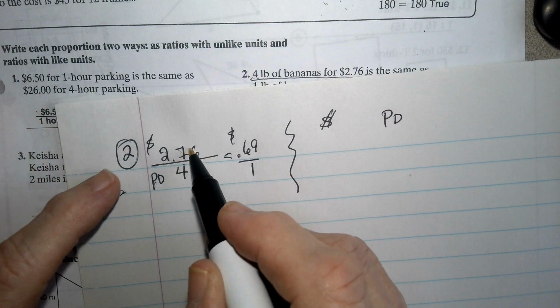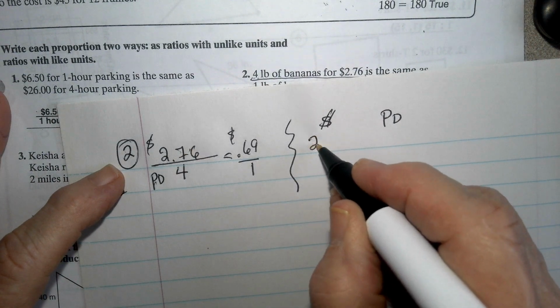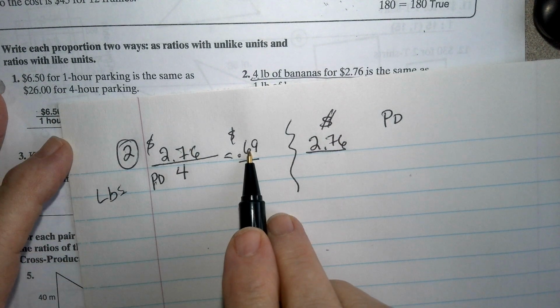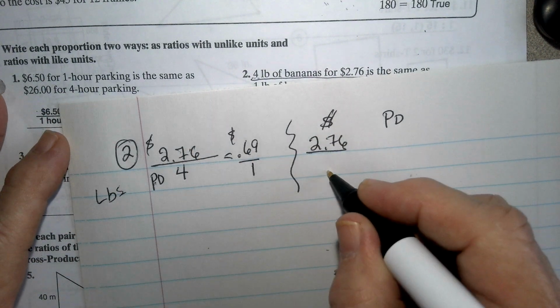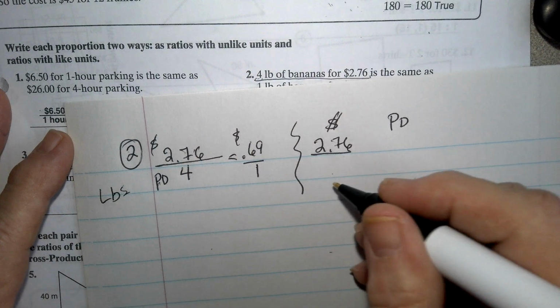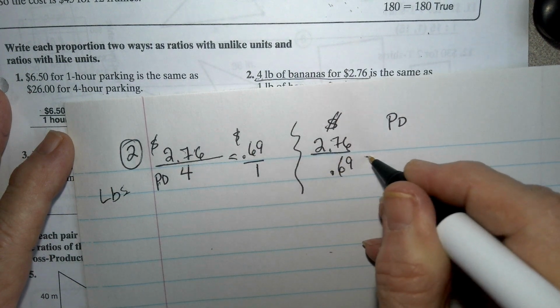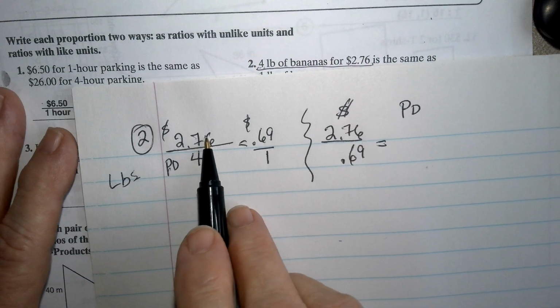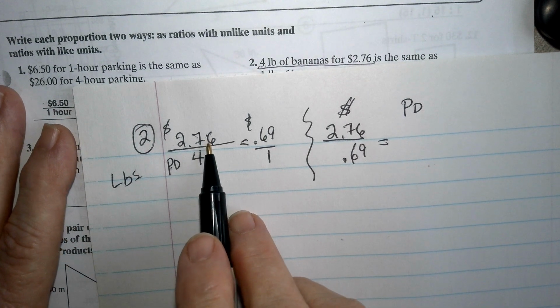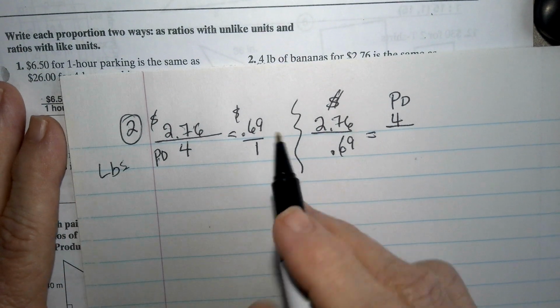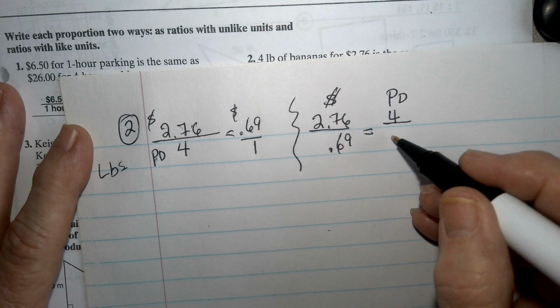The first money I've got is $2.76. What's the second price? 69 cents. And they're saying these ratios, or proportions, are equal. How many pounds were we able to get for $2.76? 4. So that goes here. And for 69 cents, I could get 1.